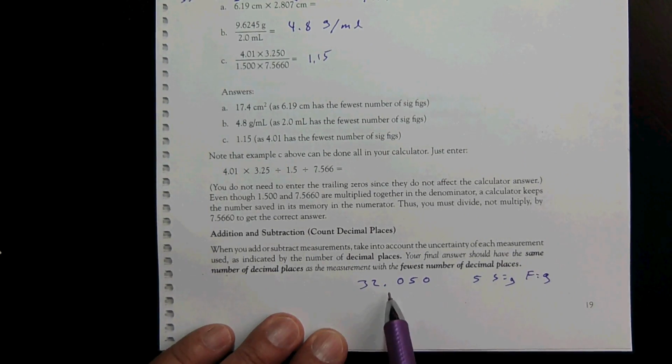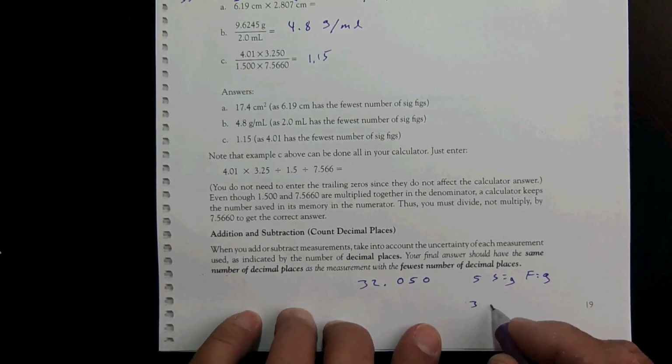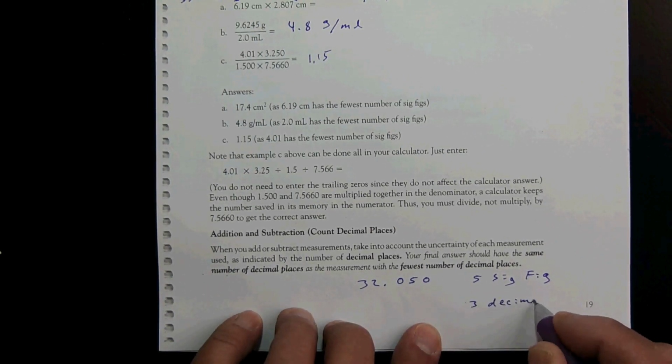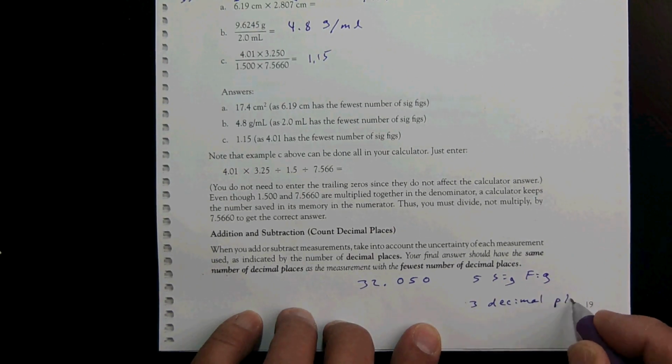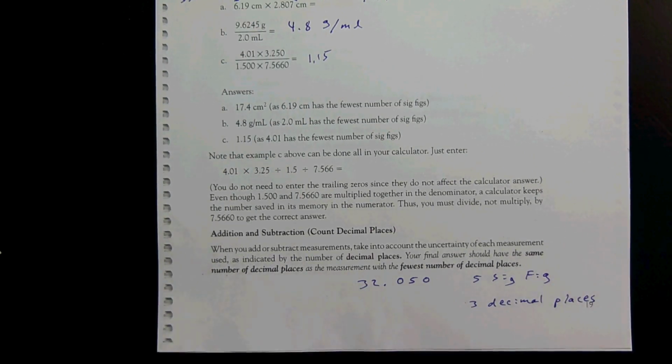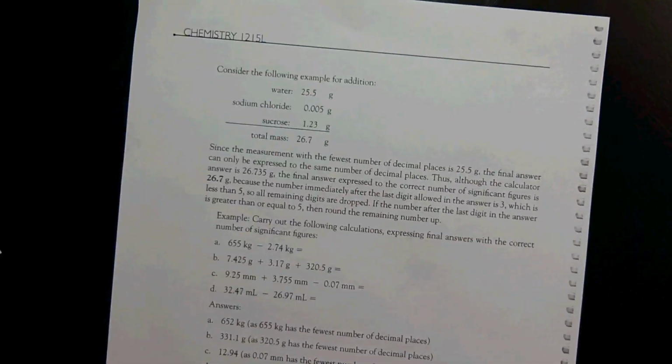How many decimal places is this? Well, there's my decimal point. It's 3 decimal places. So, significant figures, decimal places, they're not the same thing. And when you're adding and subtracting, all you're worried about is decimal places. Examples on the next page for you here.